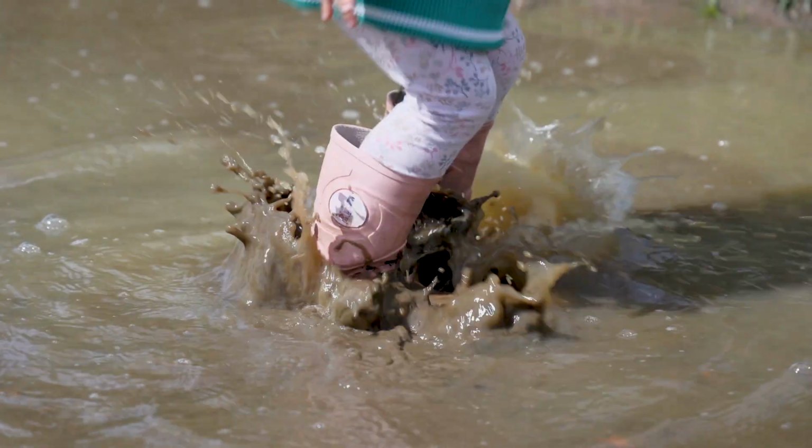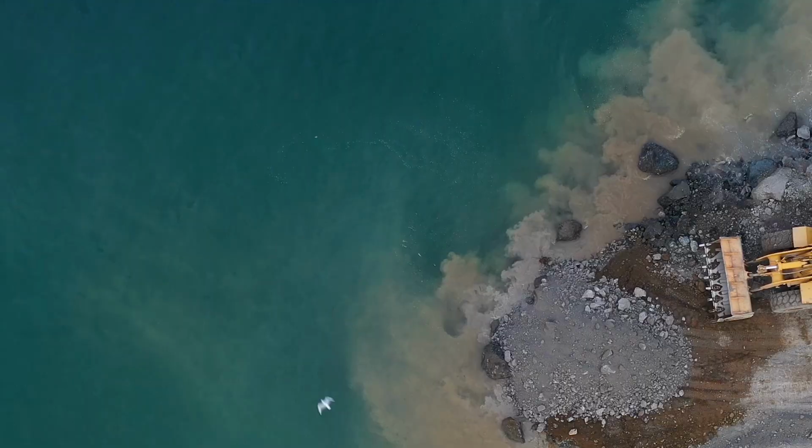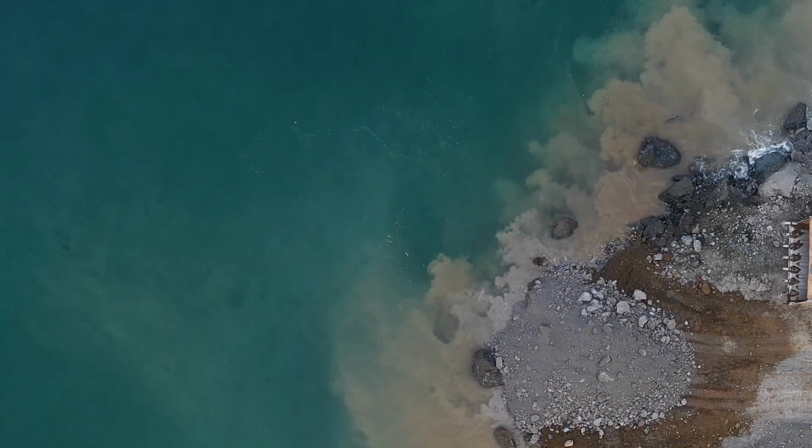For example, if you've ever jumped into a creek or pond, and when you stomped your feet, that cloud of mud and clay and silt that gets stirred up and then just floats there, that's turbidity. Turbidity is really important to water quality in aquatic life.